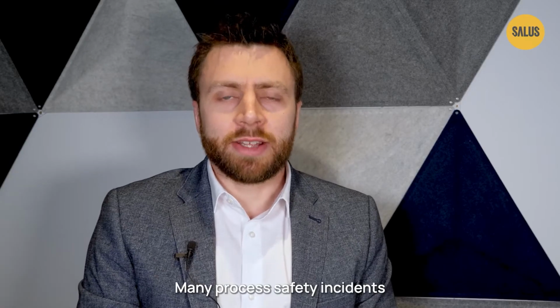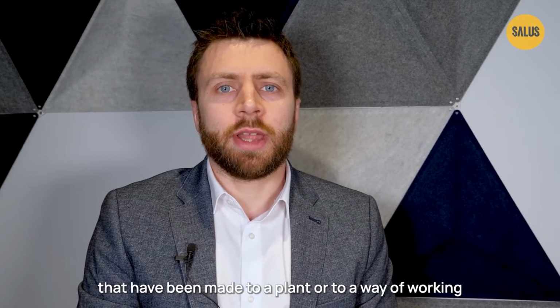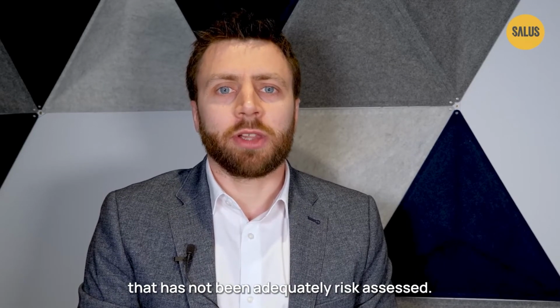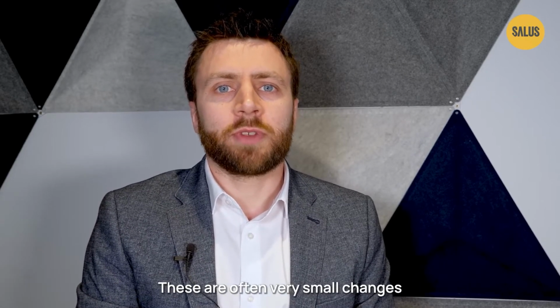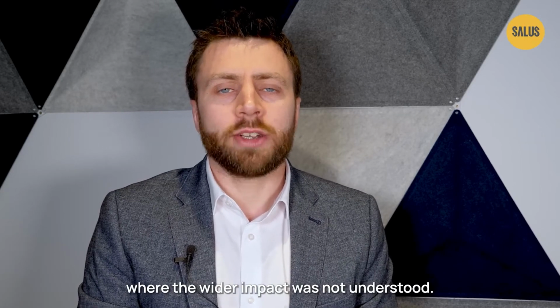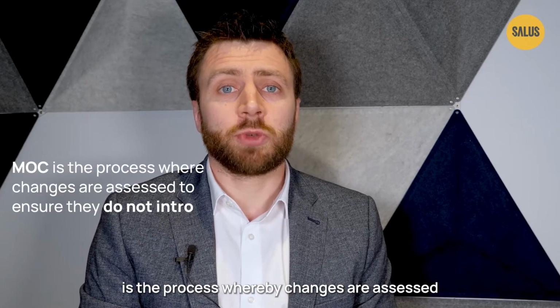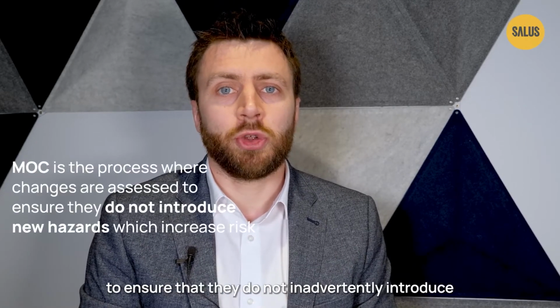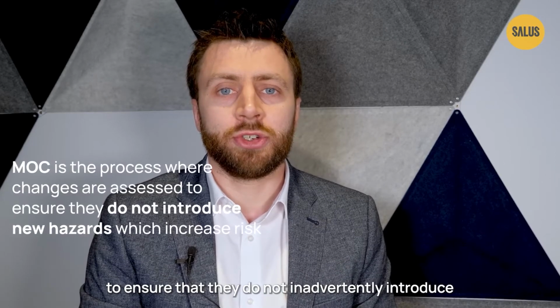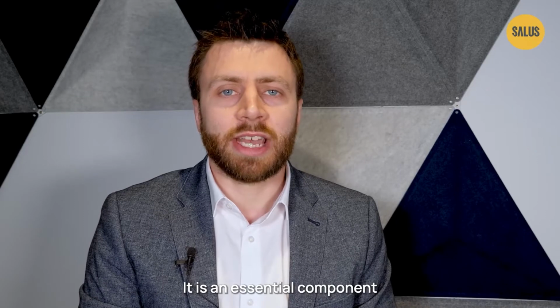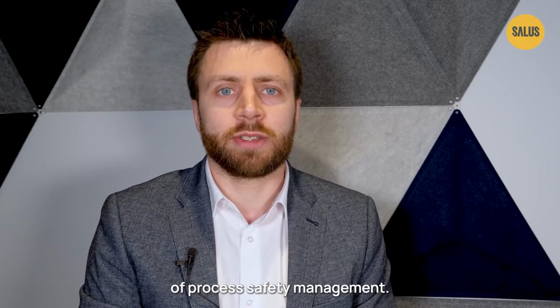Many process safety incidents are the result of changes that have been made to a plant or to a way of working that has not been adequately risk assessed. These are often very small changes where the wider impact was not understood. Management of change, or MOC, is the process whereby changes are assessed to ensure that they do not inadvertently introduce new hazards and unknowingly increase risk. It is an essential component of process safety management.